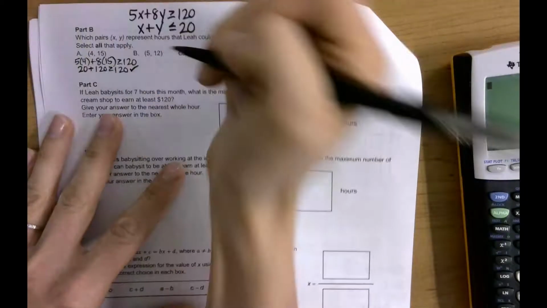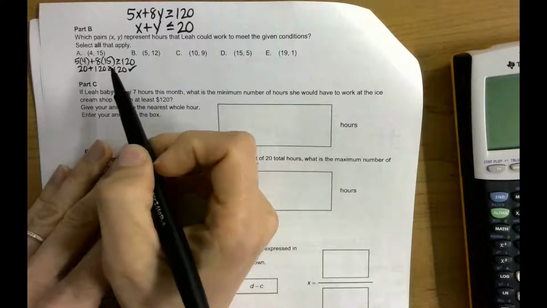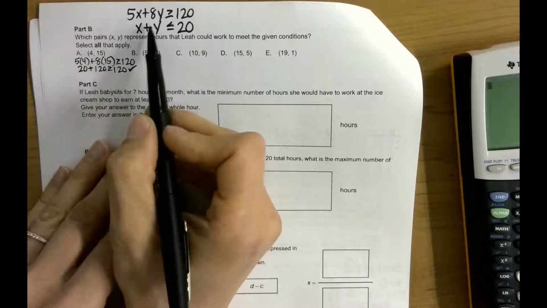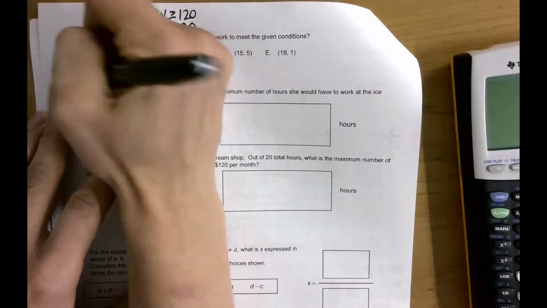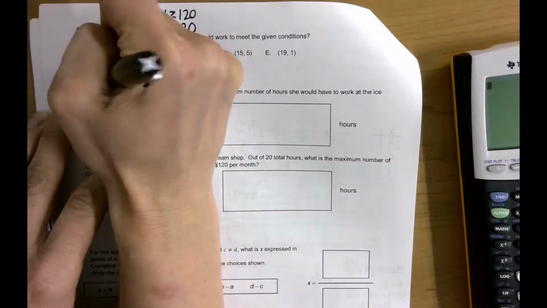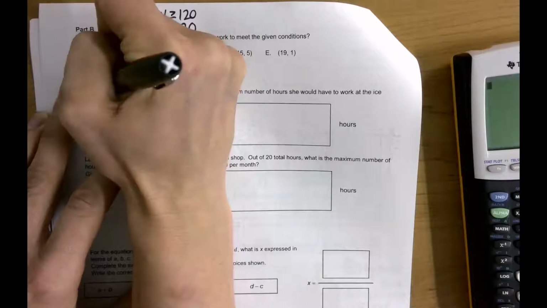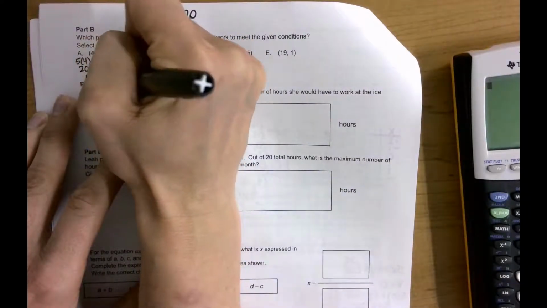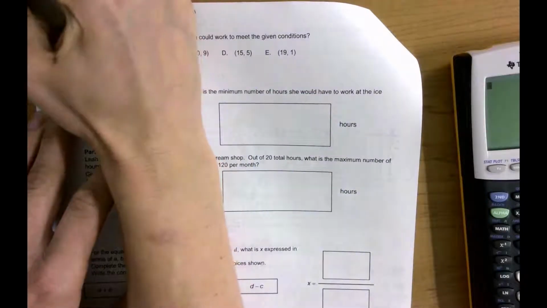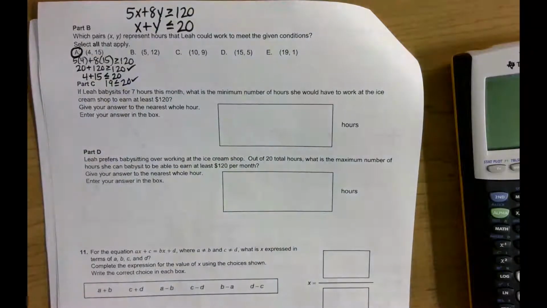So I'm just going to put a check mark. Then I need to plug it into the other inequality. x plus y is less than or equal to 20. So 4 plus 15 is 19, and 19 is less than or equal to 20. So A would satisfy both conditions.